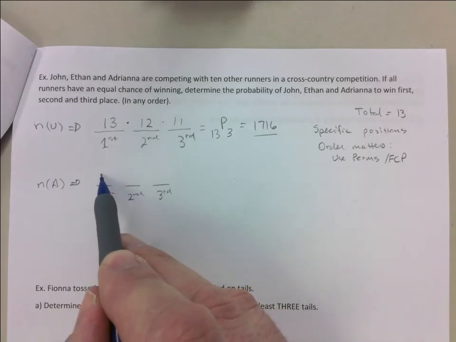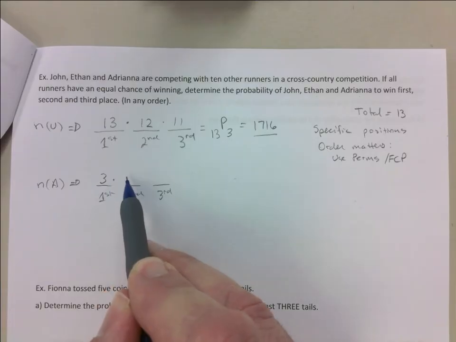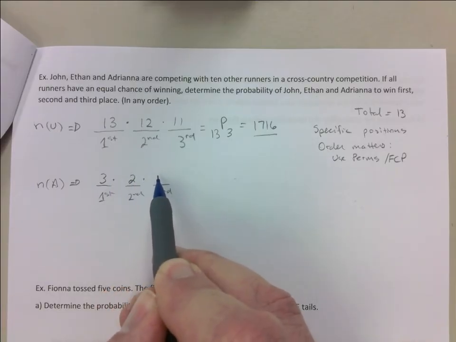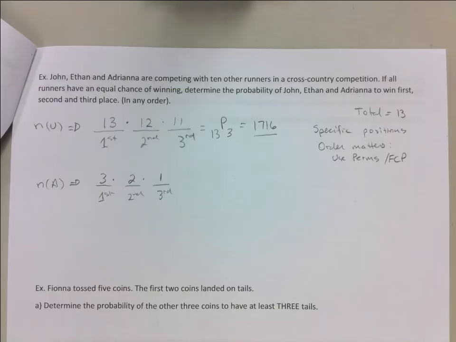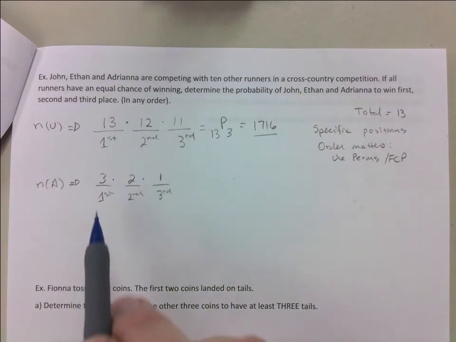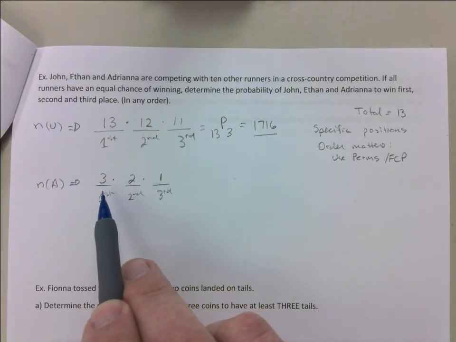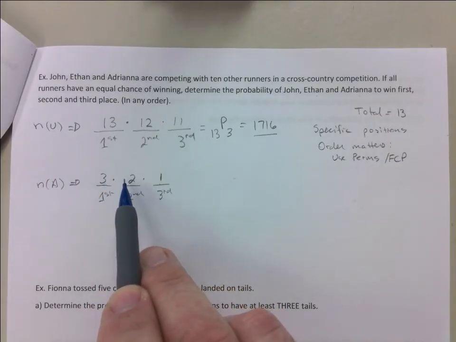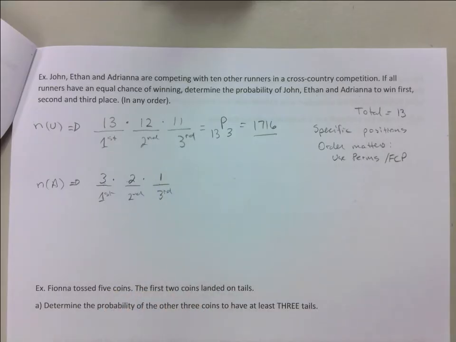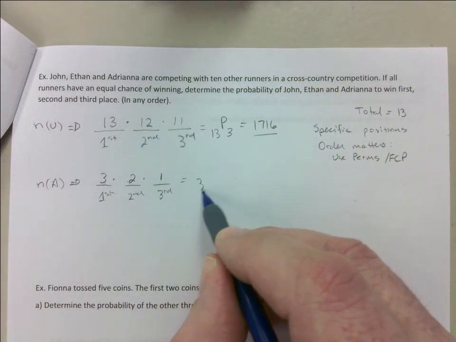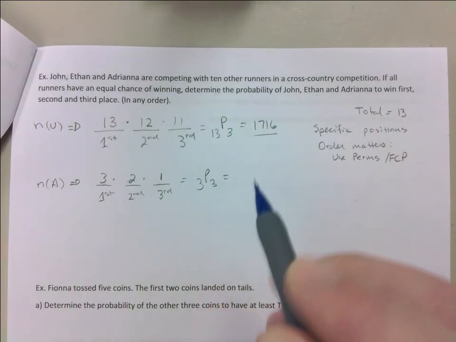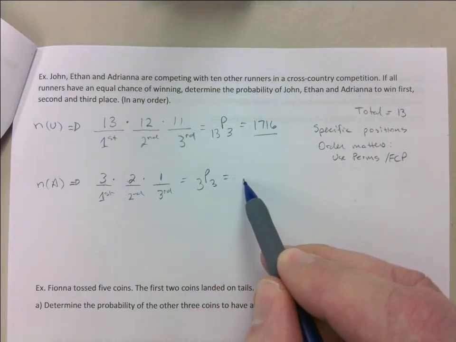So we technically only have 3 for first place, 2 for second place, and then obviously just 1 left for third place. And it stands to reason within the context, you can't have all people being first and all being second and all being third, okay? So this would be 3 pick 3, which is 6.